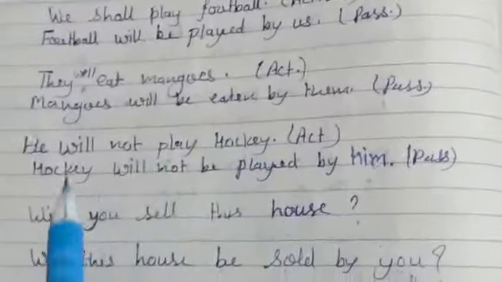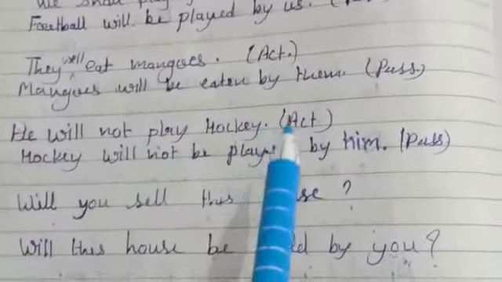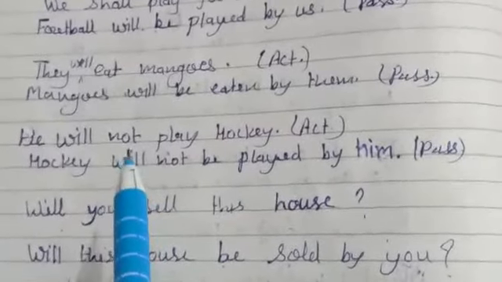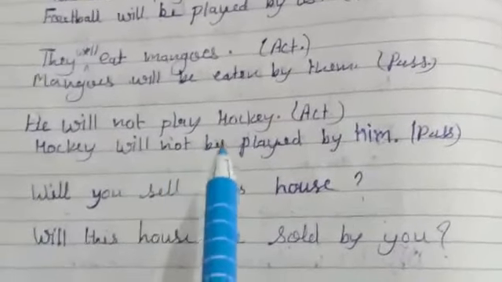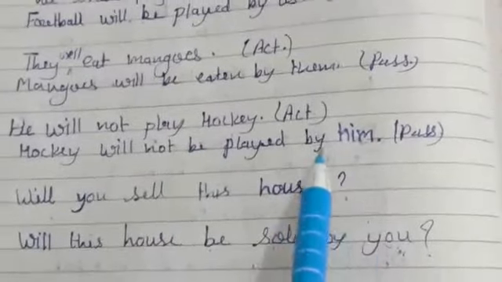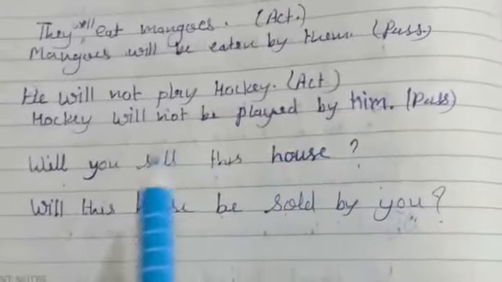There is no problem. Next is: he will not play hockey. For such types of sentences, you have to use not between will and be. Hockey will not be played by him.